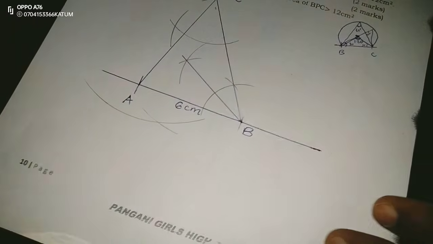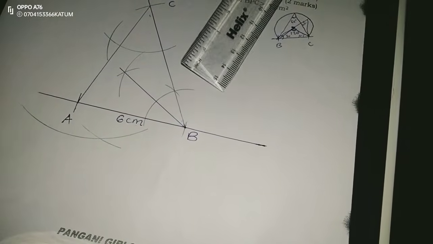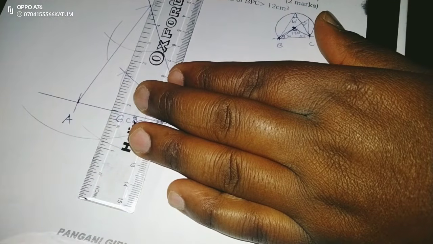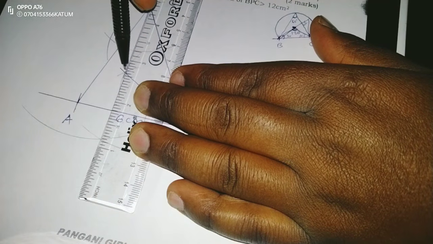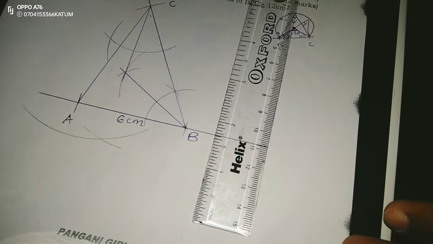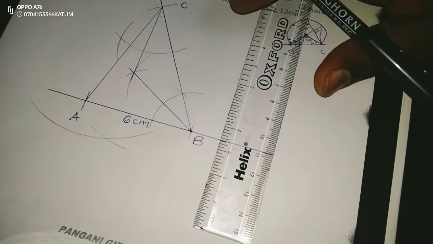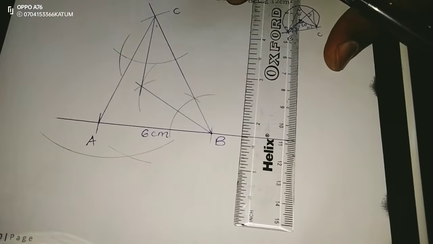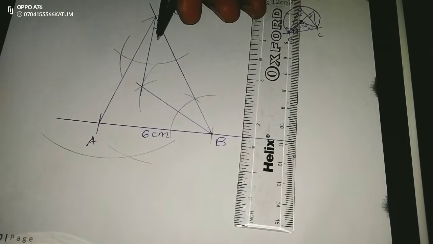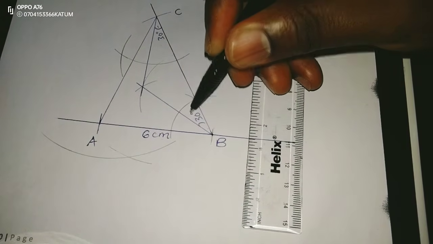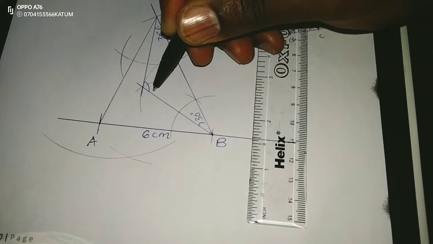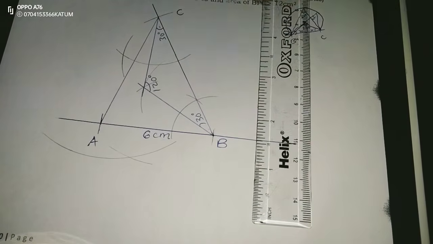So now, when I connect C with the intersection of the two arcs, it means I'll be bisecting 60 degrees, and that means I'm now having 30 degrees. I'm having 30 degrees. That automatically means that I'm having 120 degrees.